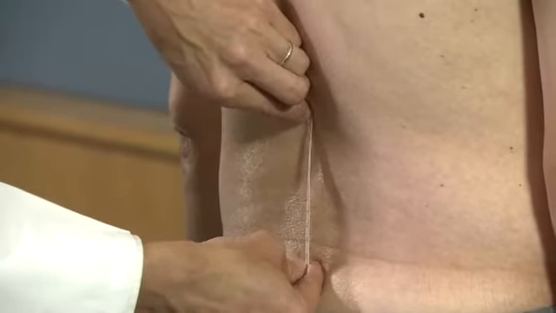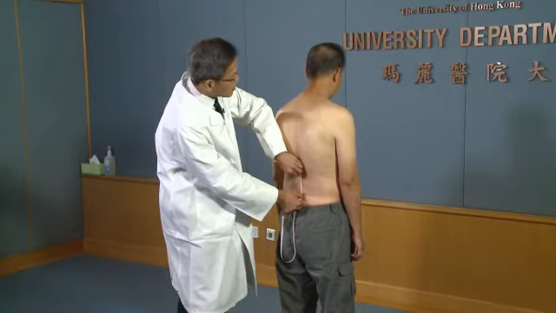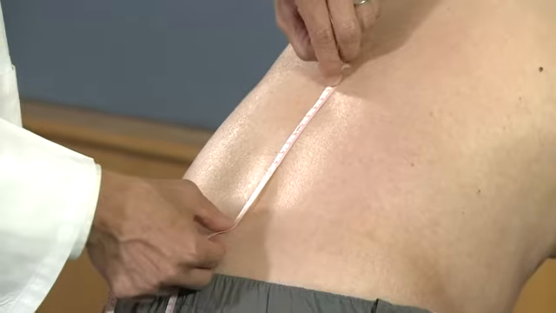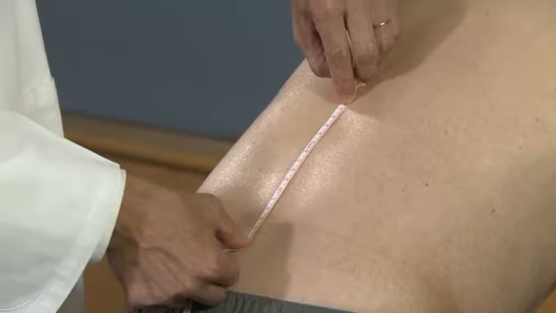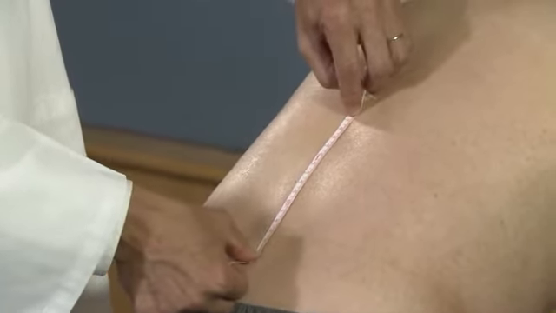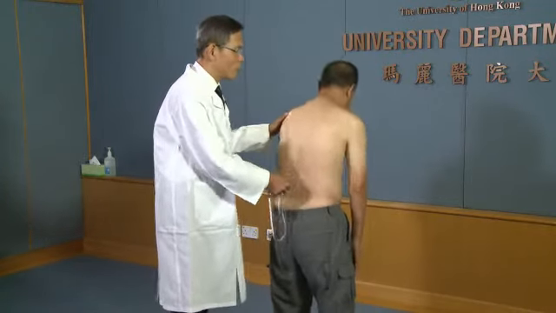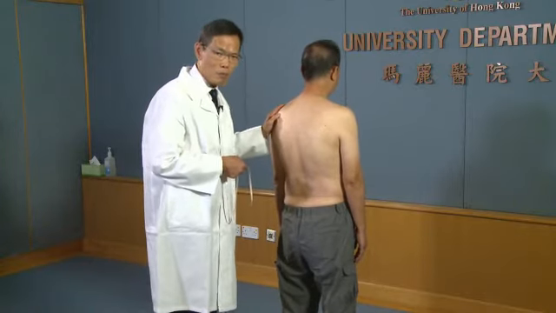And we will then ask the patient to bend forward again. And then note the level, the degree of extension of this line. Here we see it has gone from 10 to 15 centimeters, which suggests the lumbar spine flexion range is normal.